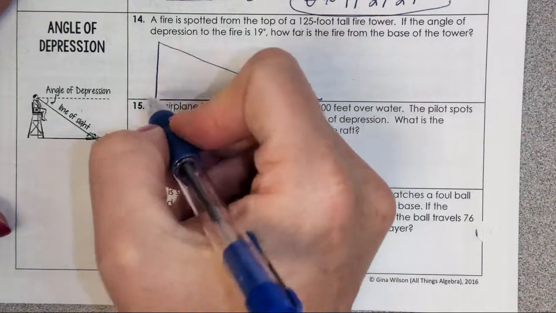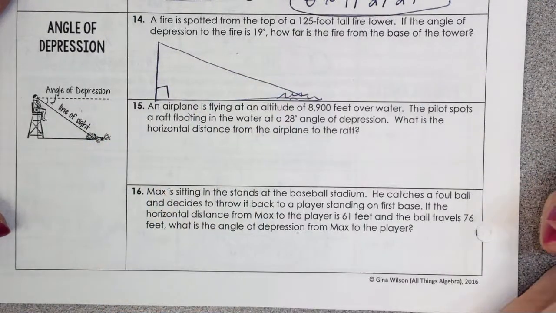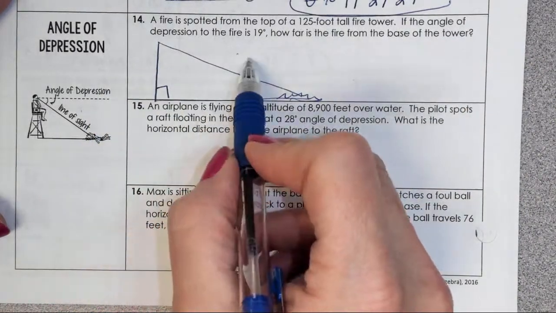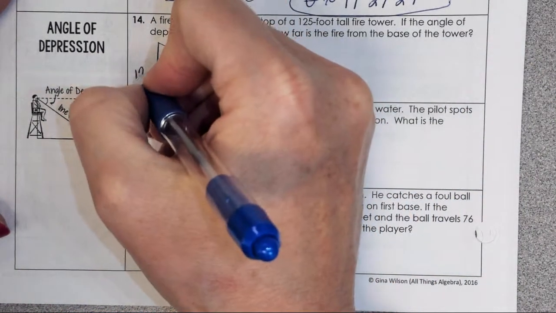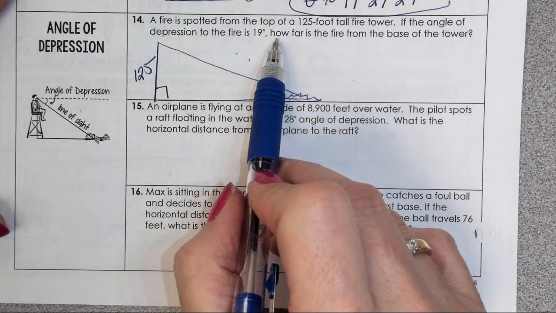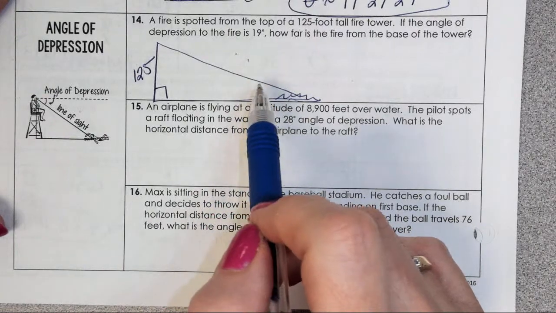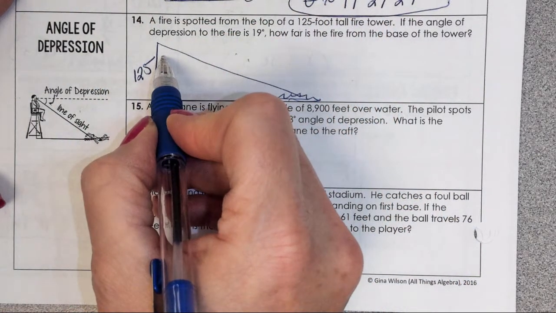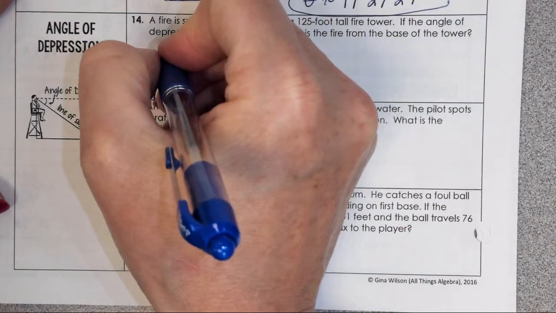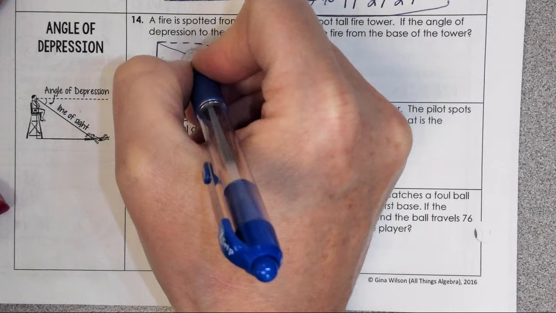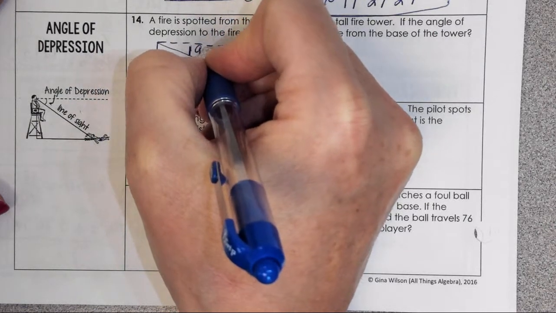125-foot tall tower. Where's it go? A, B, C? A. Okay. If the angle of depression to the fire is 19. Okay, here's where it gets a little tricky. Angle of depression is not this angle, because angle of depression means we have to be looking straight out and then down. This is the angle of depression right here.